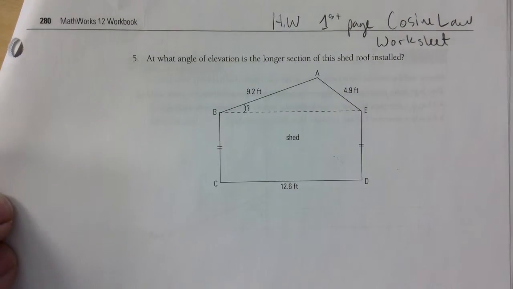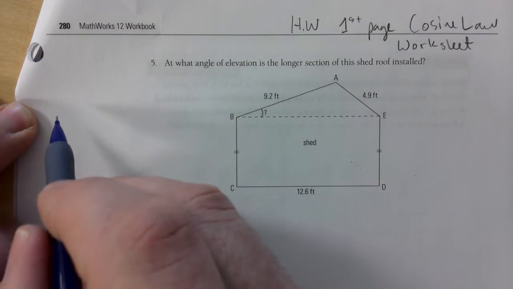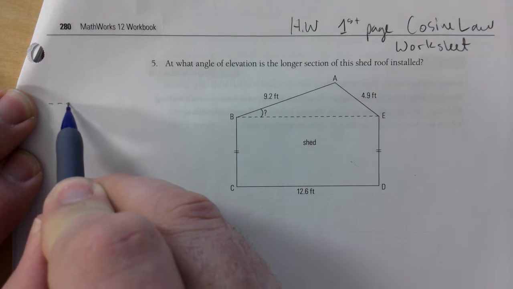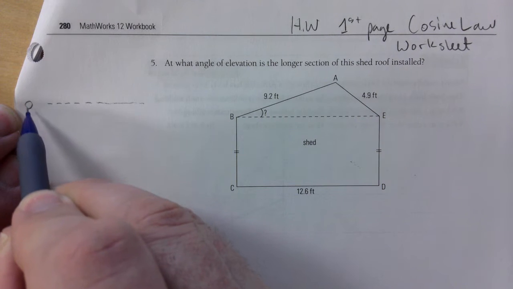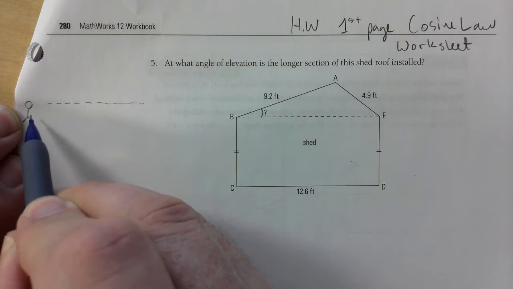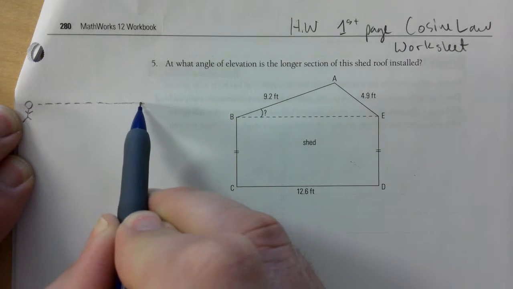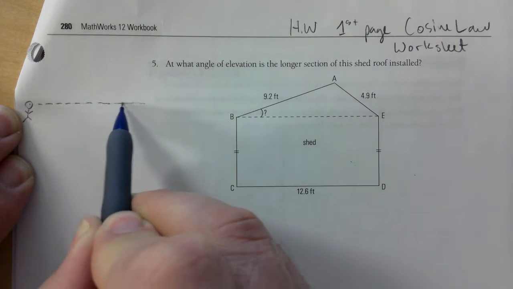I will use this space right here to talk about angle of elevation and depression. If you consider a horizontal line, imagine there's a person, and going straight out from the eyes would be a straight horizontal line.